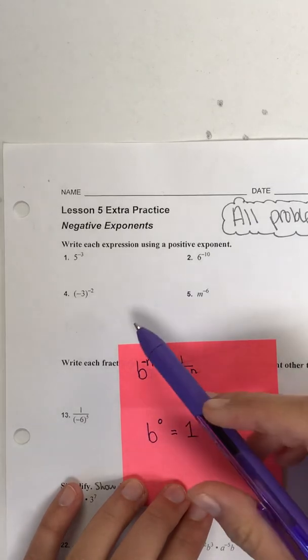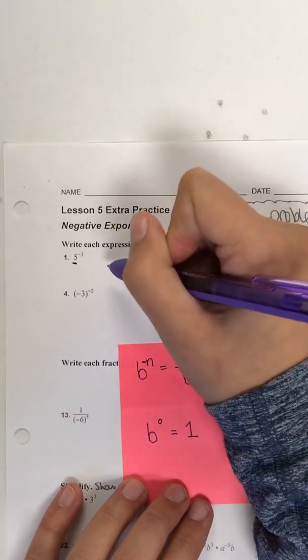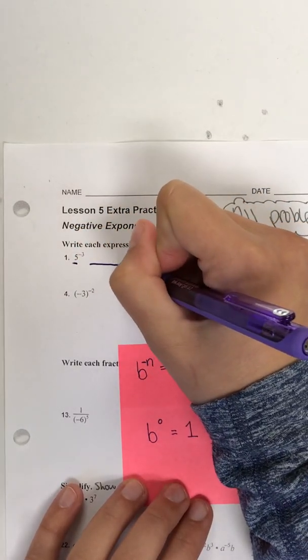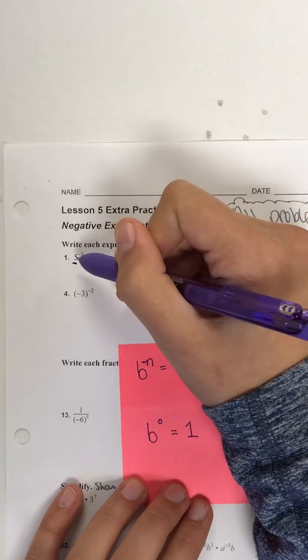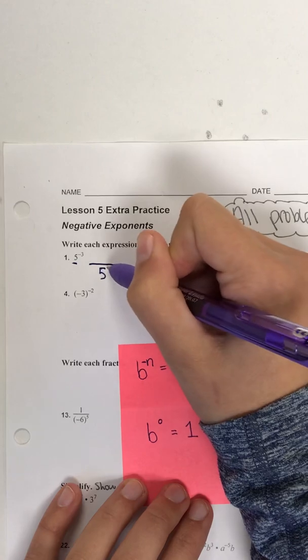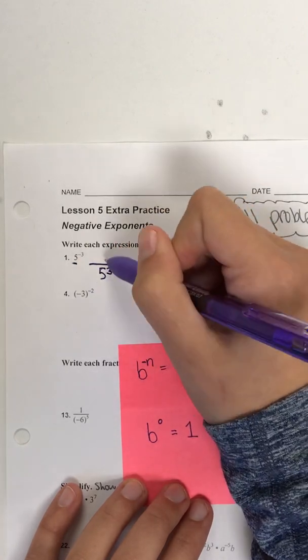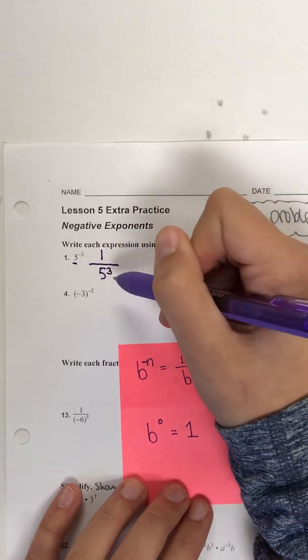So if we look at number 1, I have a base. My base is 5, and 5 is being raised to the negative power. So the first thing I want to do is draw a fraction bar. Any base with a negative power gets put on the bottom of the fraction bar, and the exponent becomes positive. If there's nothing else involved in the problem, a 1 goes on top of your fraction bar.